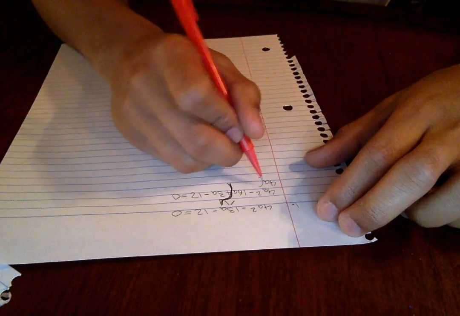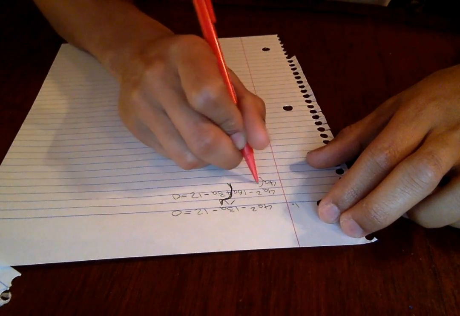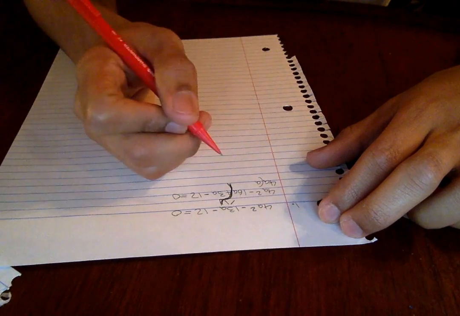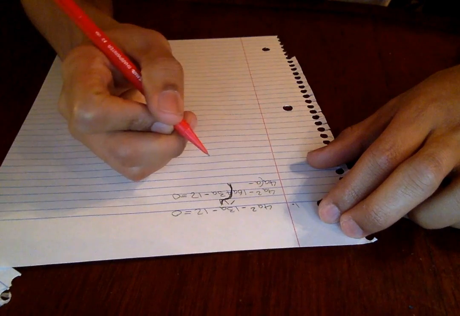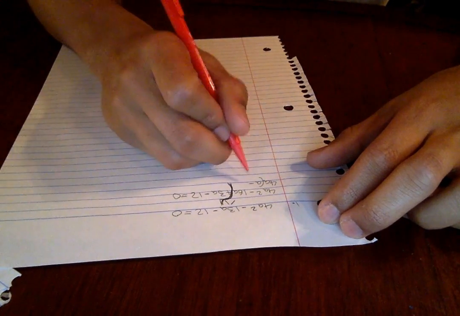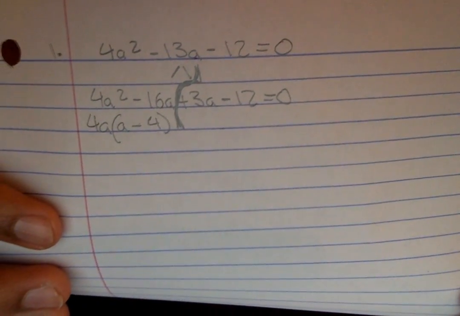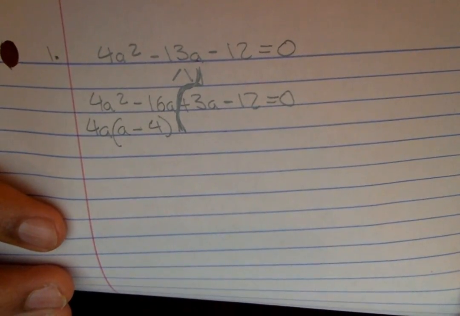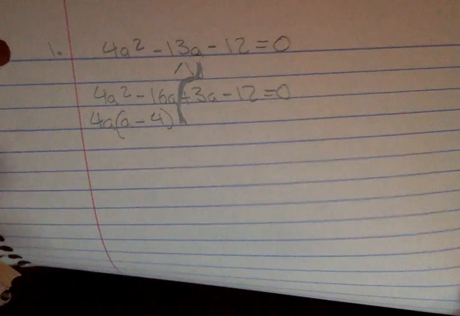So you're going to start factoring. You ask yourself, 4a times what gives you 4a squared? Well, you put an a because 4a times a is 4a squared. And then you ask yourself again, 4a times what gives you negative 16a? That would be 4, or I guess negative 4 in this case. And it should read like that: 4a times a minus 4. And that's your first part of the factoring.